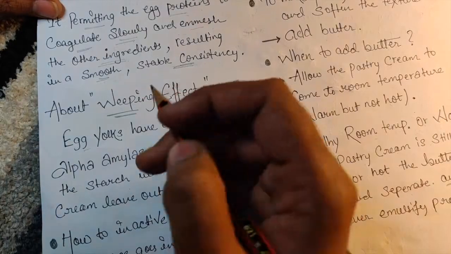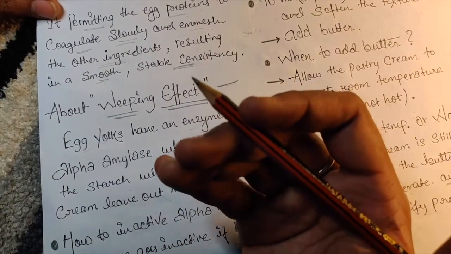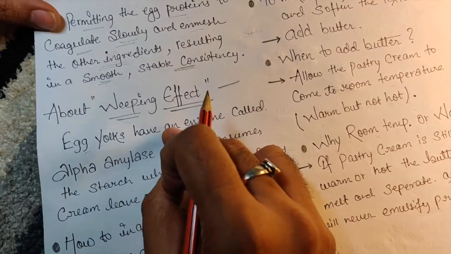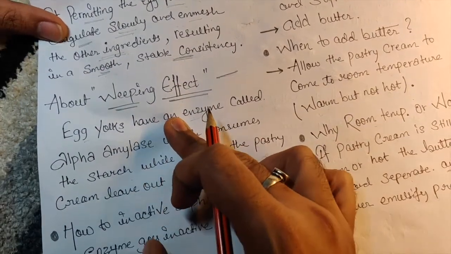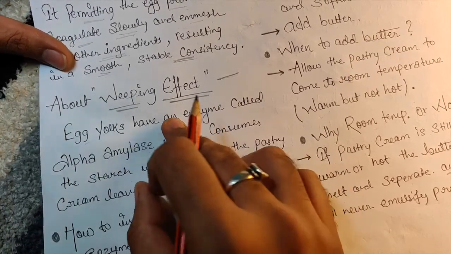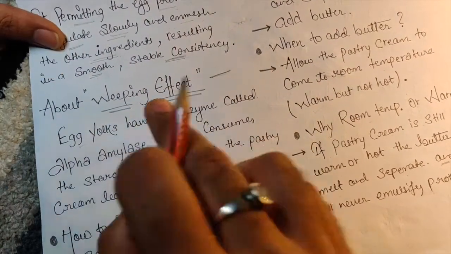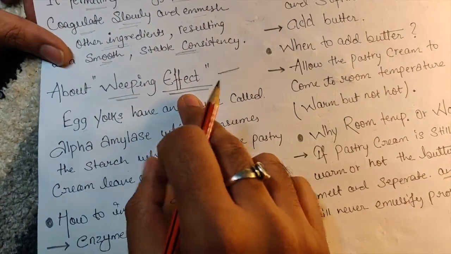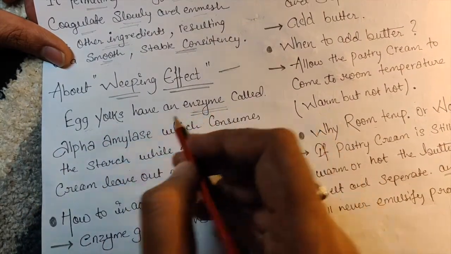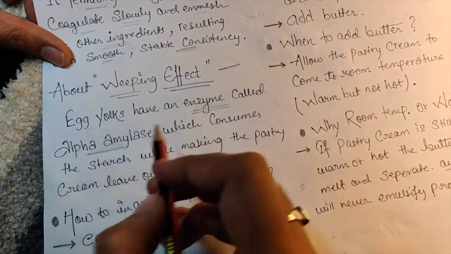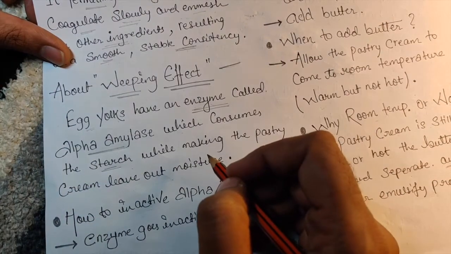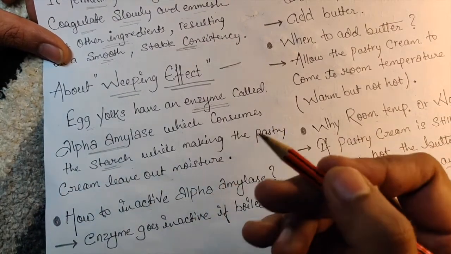Let's figure out the science, or you can say understanding the pastry. Here we go: the whipping effect. This is one of the important things when it comes to making a pastry cream, or any pastry cream you make. We have a lot more types of pastry cream we'll be sharing with you soon, maybe in the next video. Let's figure this out. This is important. What exactly does whipping effect mean? The egg yolk has an enzyme called alpha amylase, which is consumed by the starch in the pastry cream and leaves out moisture.